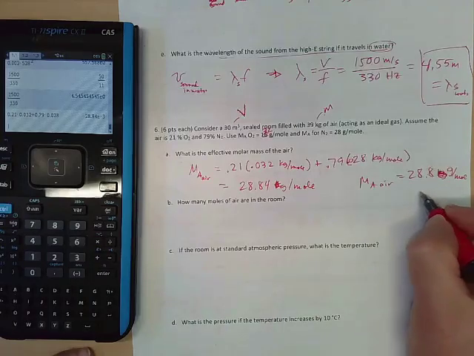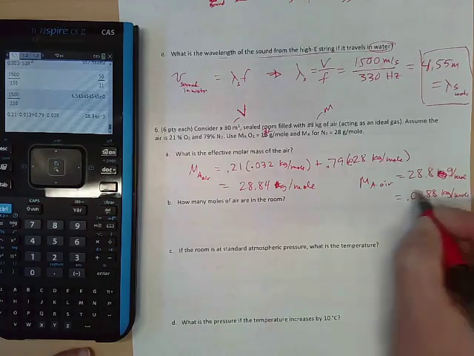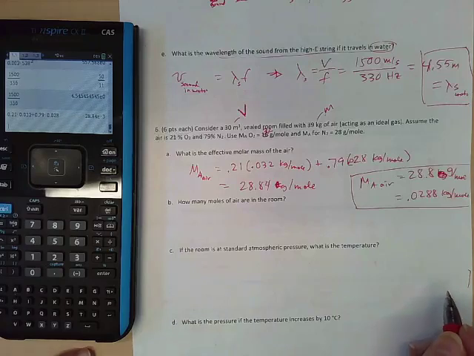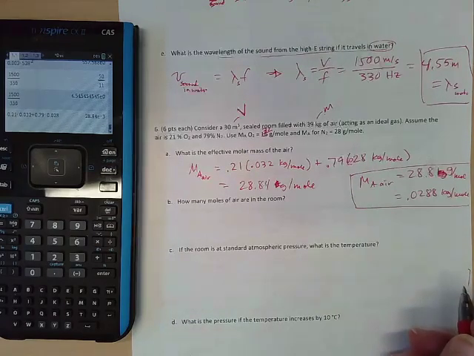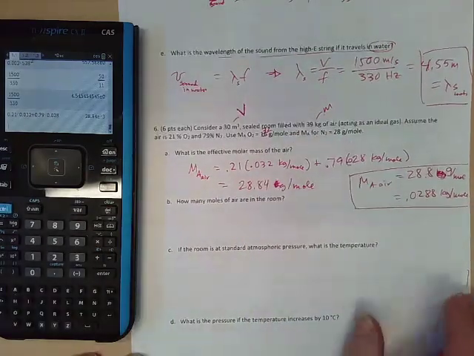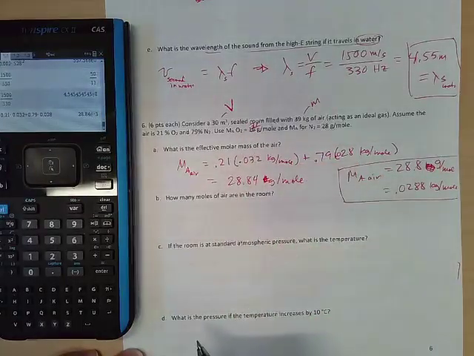Or 0.0288 kilograms per mole. Okay, did I get that one wrong? Yep, I just didn't get it corrected on the question sheet there, but I did it right. You used 32 in my key before.